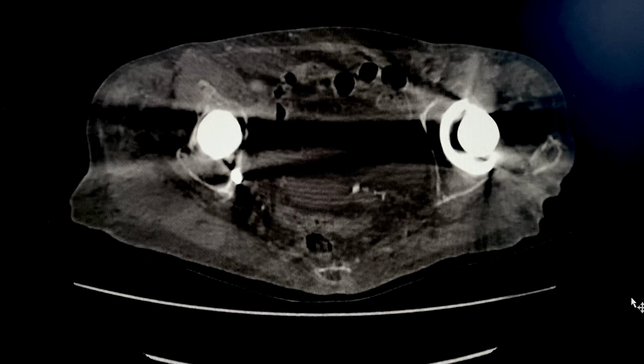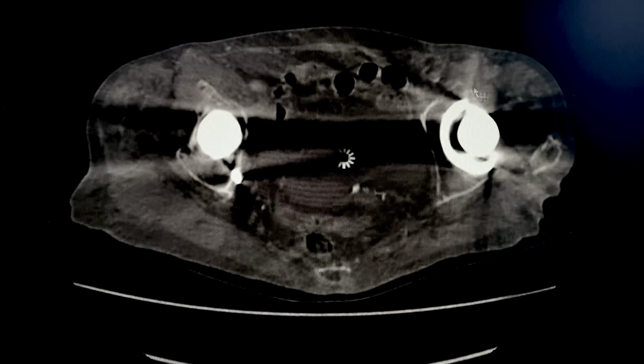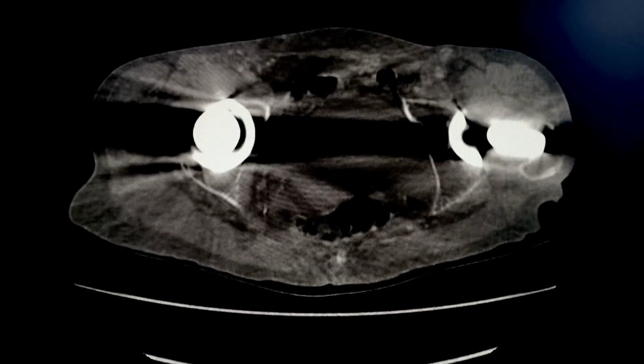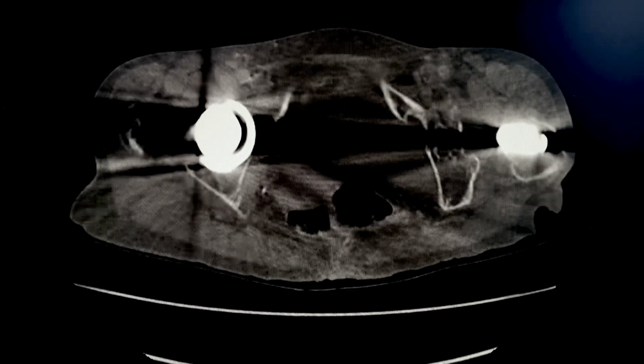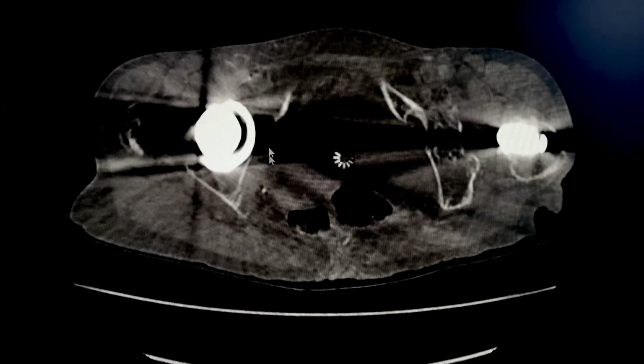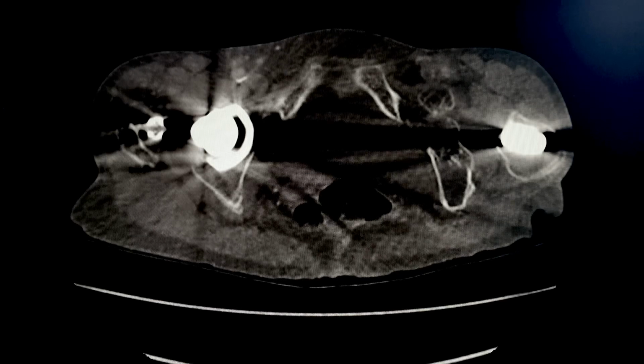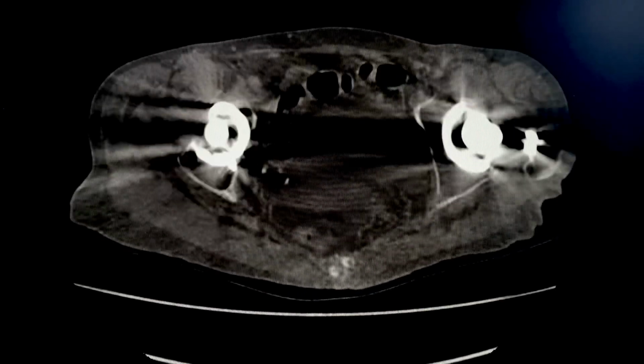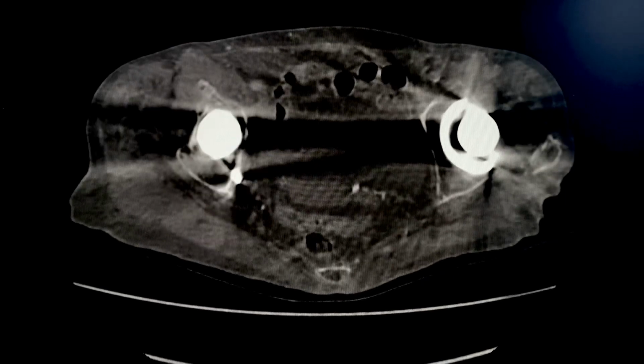Now, as we can see, this patient had endoprosthesis of the left hip joint replacement. The patient had a hip replacement on the left as well as on the right. All right, so you can see the titanium metals. But now our concern is the blood vessels. We are looking at the common femoral artery on the left as well as on the right.